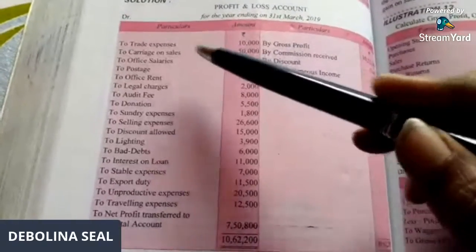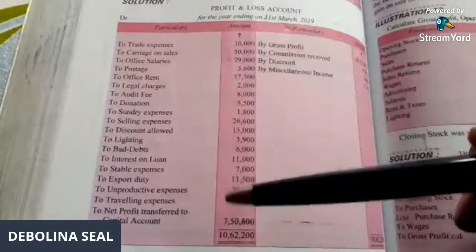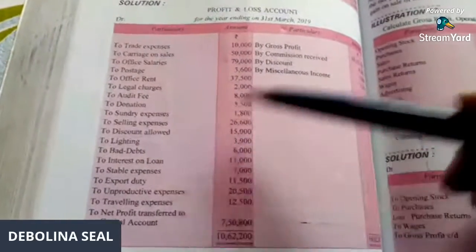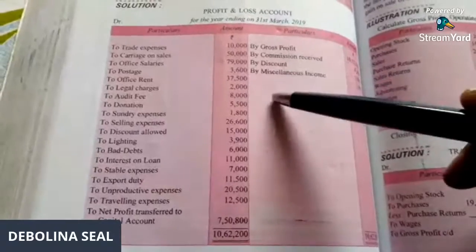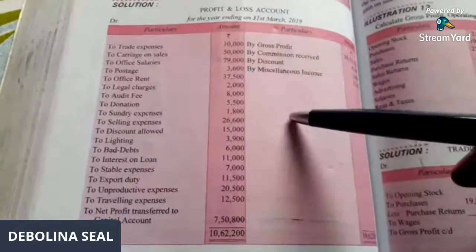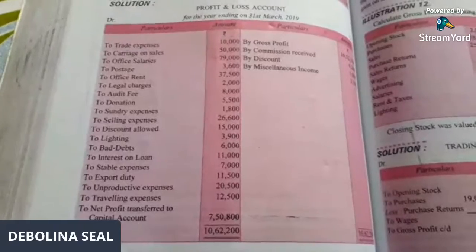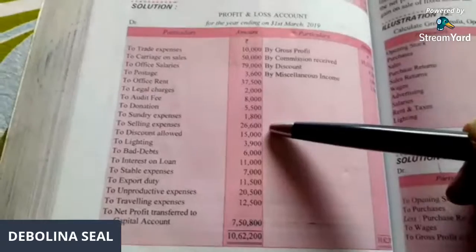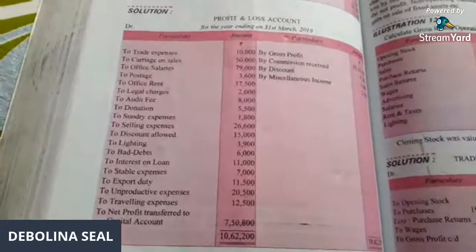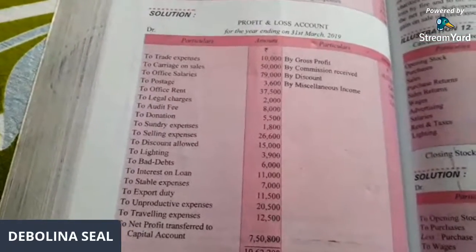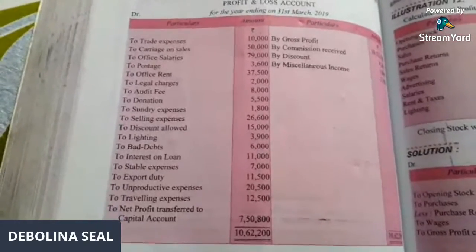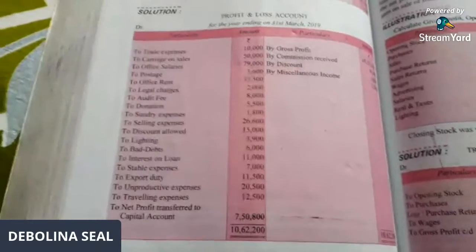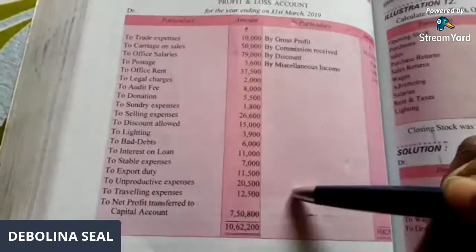The main thing is, after doing several practice sums, you will come to know that all the indirect expenses are written in the debit side of the profit and loss account and all the indirect incomes are written in the credit side of the profit and loss account. Okay, so all those people who are attending the class, just tell me whether you understood this particular sum or not. If you have understood the sum, well and fine.